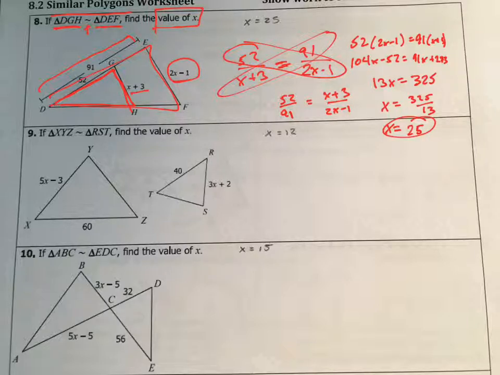So again, for the next problem, we have similar triangles, which means you can set up a proportion and solve it. The one thing to be careful about with these is to make sure that you're looking at the letters. See how the X and the R, the X and the R, are matched? See how it's rotated?